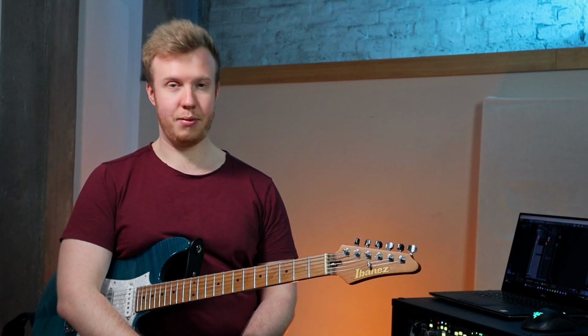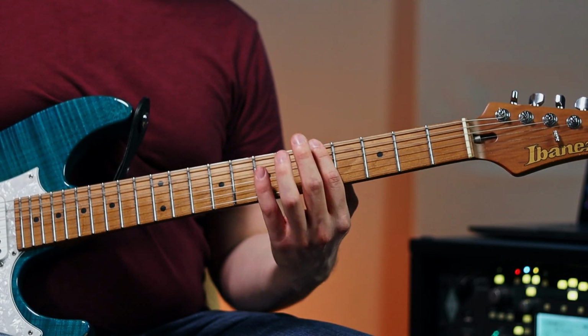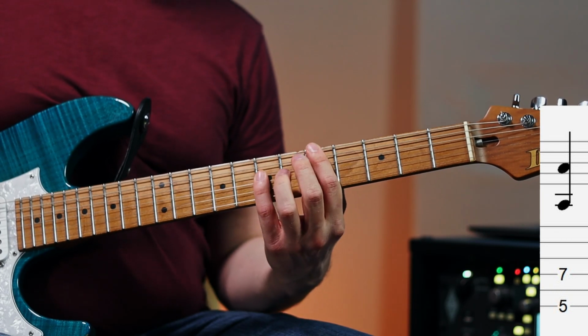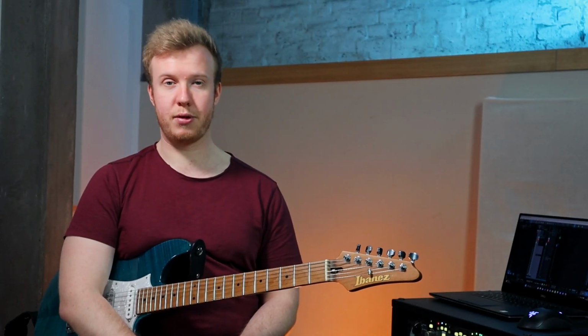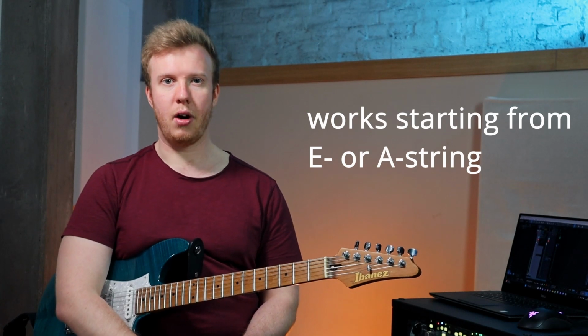I'll give you a very simple example first. Let's play an octave. Here I played an octave by going up 2 frets and 2 strings. I can always shift that octave anywhere I want to, starting from the E string or starting from the A string.